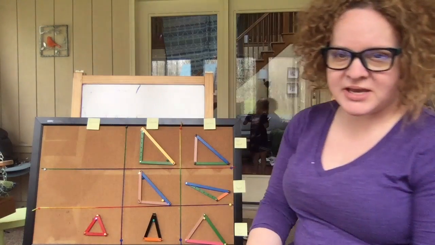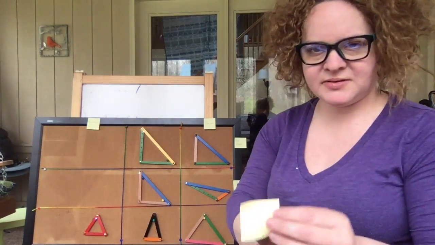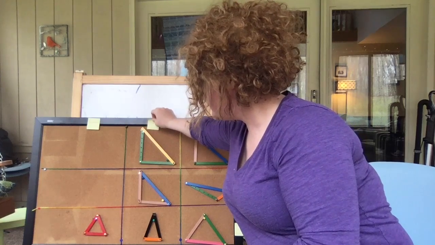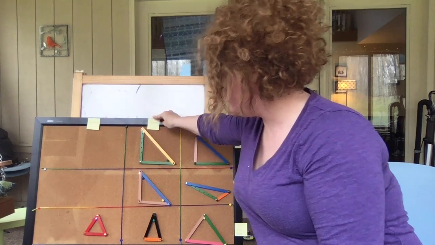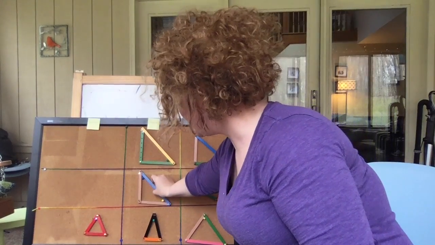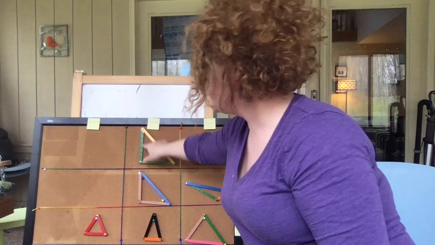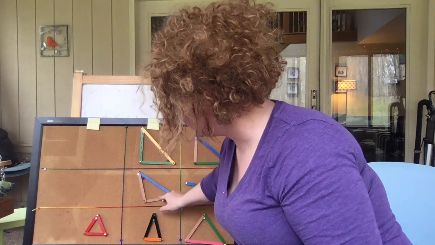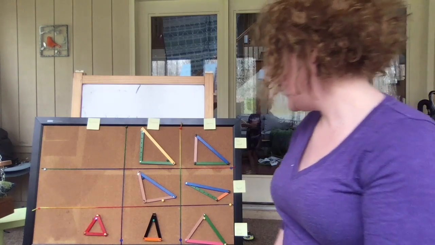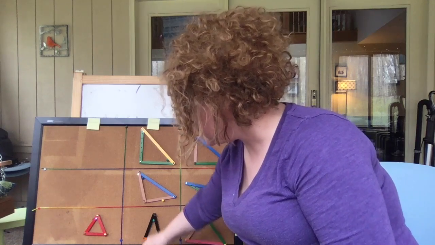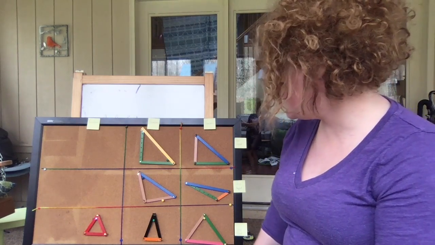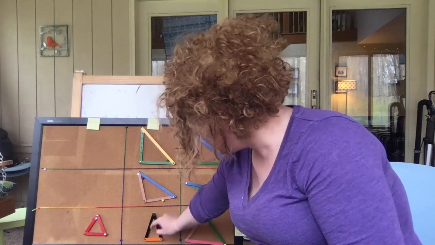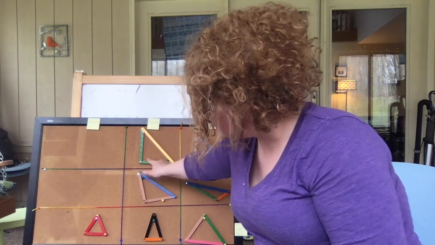This column has three isosceles triangles. So isosceles, such fun words. So we've got a few isosceles triangles. We've got a right angled isosceles. We've got an obtuse angled isosceles. And we have an acute angled isosceles triangle. So all three of these are isosceles triangles. But then we've got our acute, obtuse, and right angled.